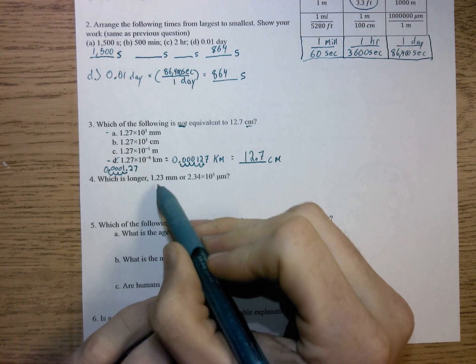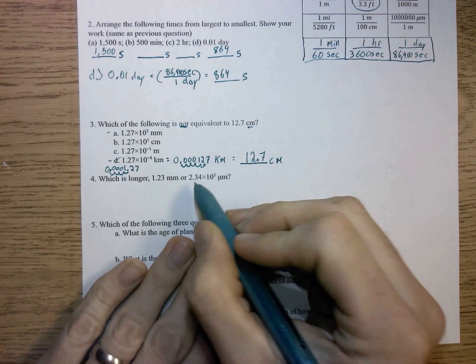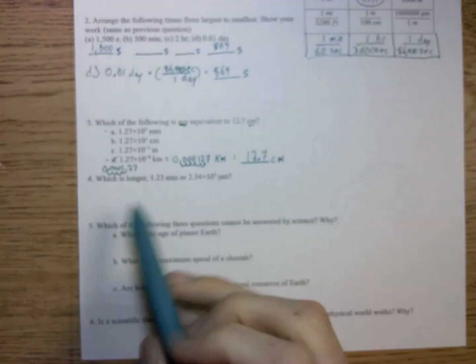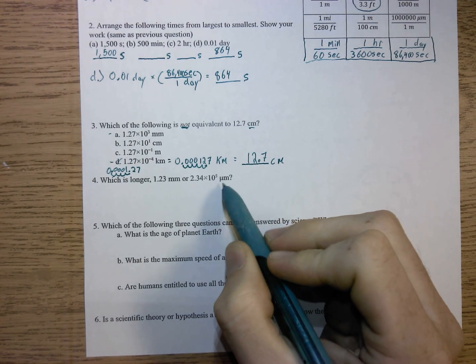Number 4, I also went through. I said, which one do y'all want to see? This one on the left or this one on the right? And you might imagine they picked the one on the right. It's saying which is longer, 1.23 millimeters or 2.34 times 10 to the 5th.